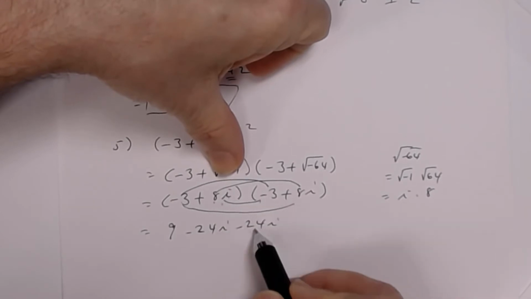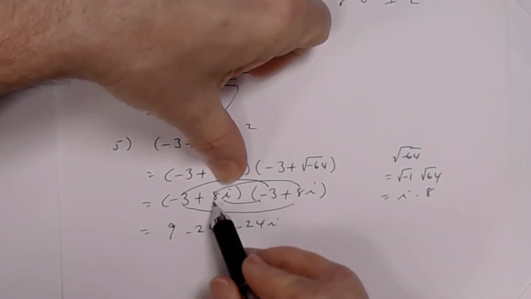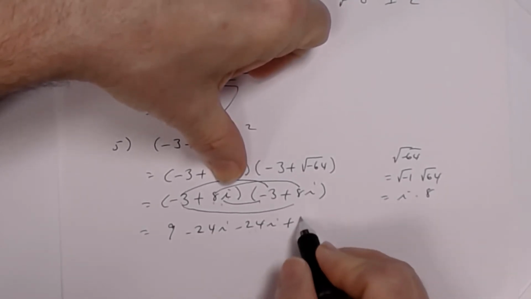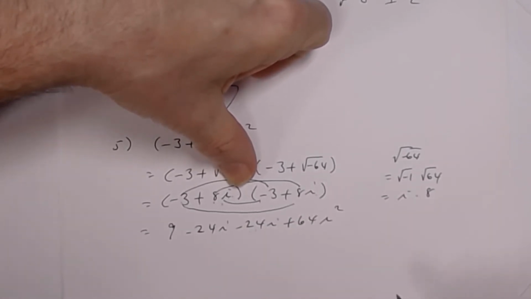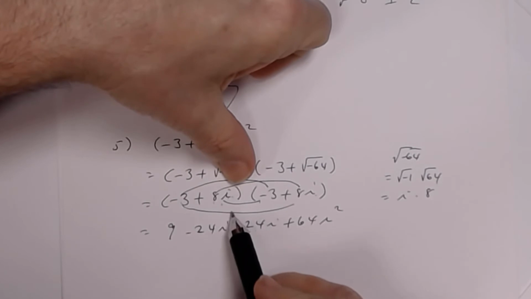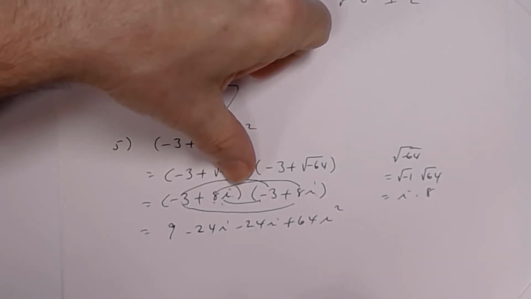So we did the inner, that was this one. So we have 8 times 8 is 64. I times I is I squared. So always be careful with that. I times I is I squared, okay?